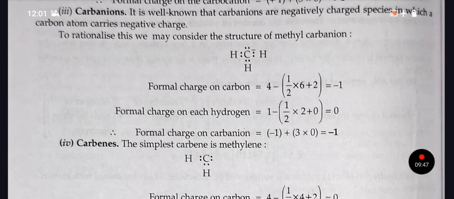Third, carbanions. It is well known that carbanions are negatively charged species in which a carbon atom carries a negative charge. To rationalize this, we may consider the structure of the methyl carbanion. The formal charge on carbon is equal to 4 minus (1/2 × 6 + 2), which is equal to minus 1. The formal charge on each hydrogen is equal to 1 minus (1/2 × 2 + 0), which will give 0. Therefore, the formal charge on the carbanion is equal to minus 1 + 3 × 0, which will give minus 1.